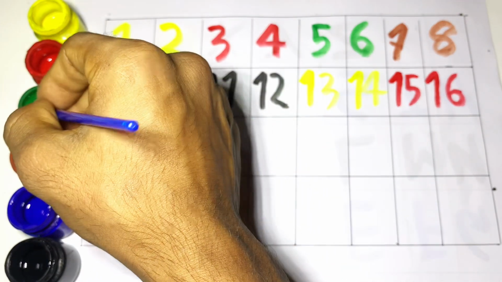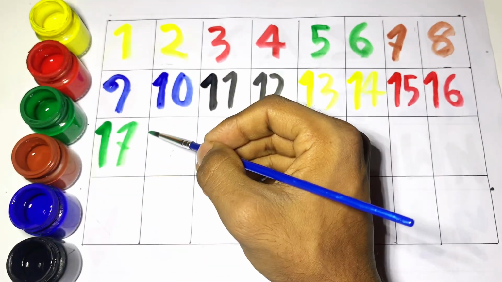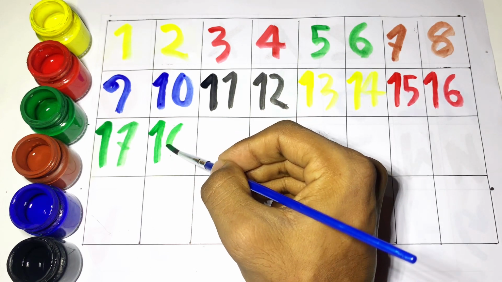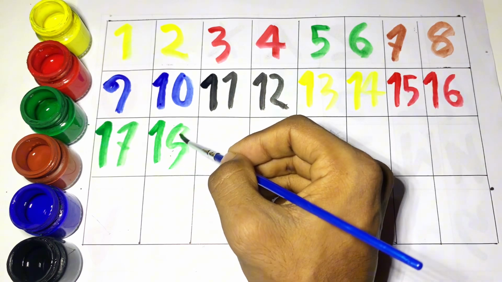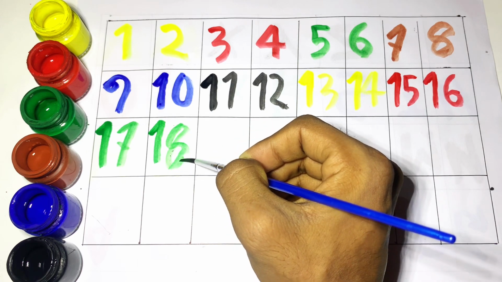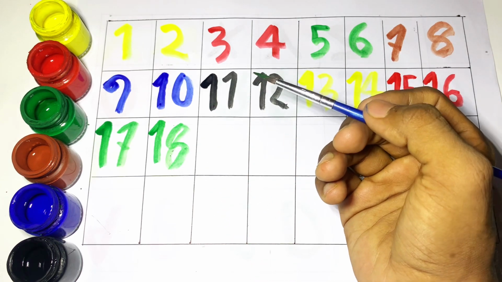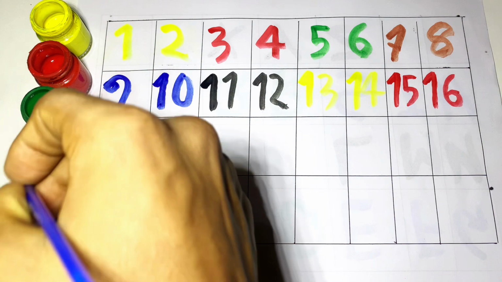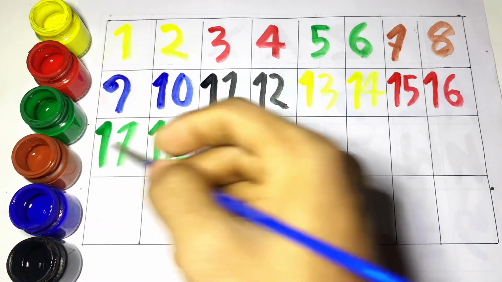Kids, again use green color and draw 18. The numbers of 18. Kids, now you draw 19. The numbers of 19 and use brown color.